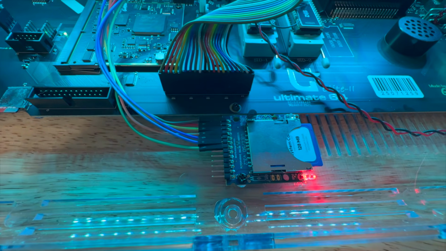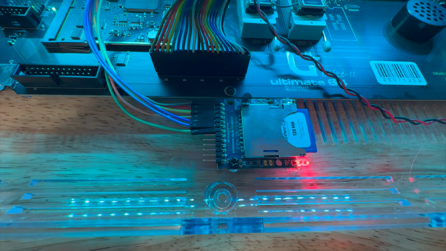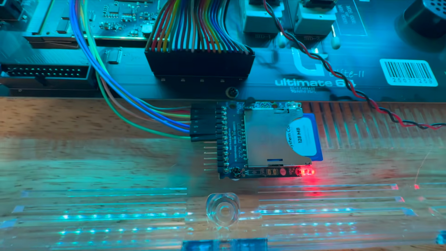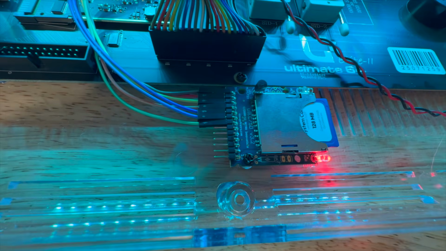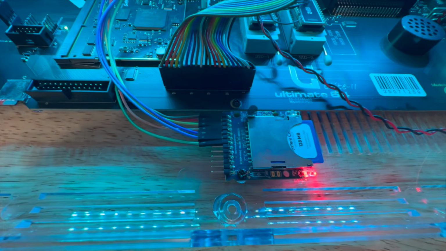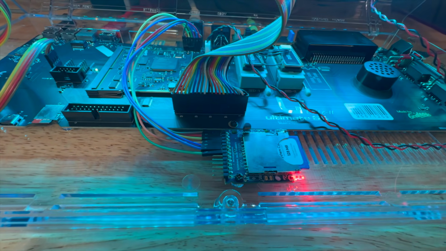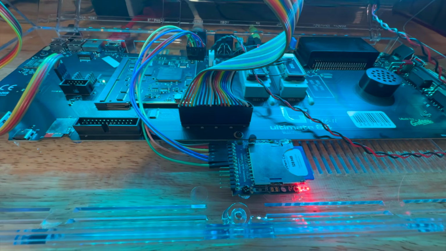Now you'll notice I didn't use all the pins on the uIEC, because those pins are the ones that typically go to the buttons, and I don't need the buttons. Typically on an SD2IEC, you have forward and back buttons to switch disks and that kind of thing.